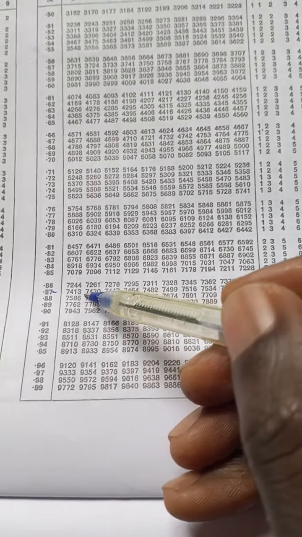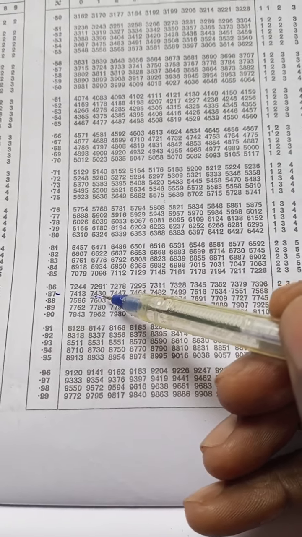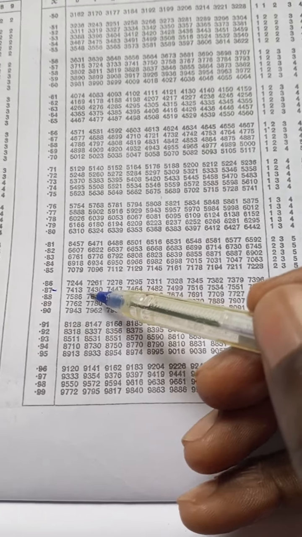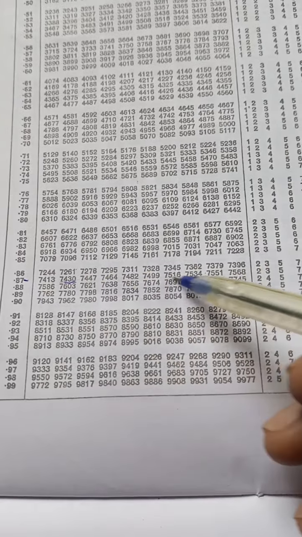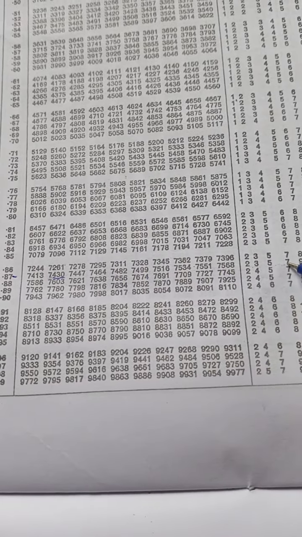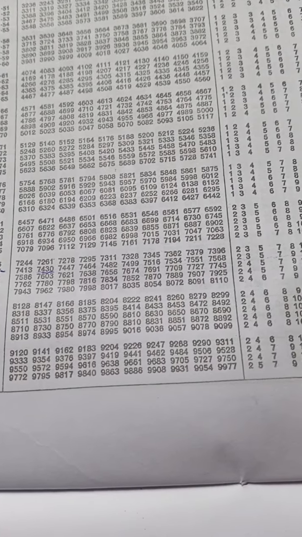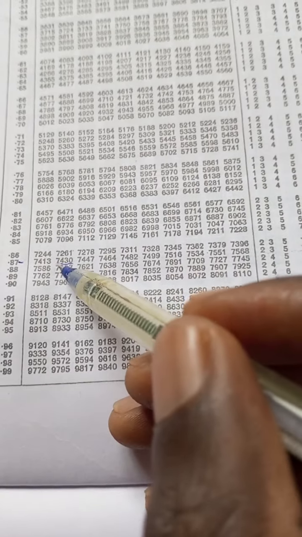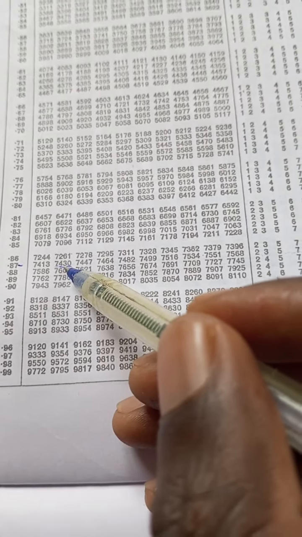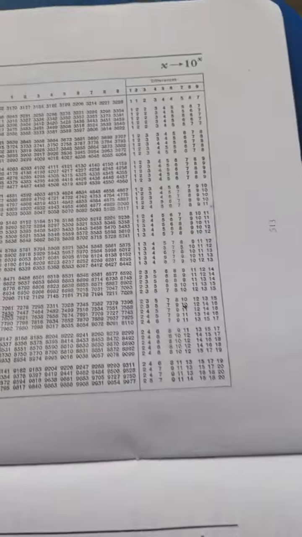That is 7430. We now said you trace the line to where under 6, and that is 10. So we'll now add it to it. 7430 plus 10.